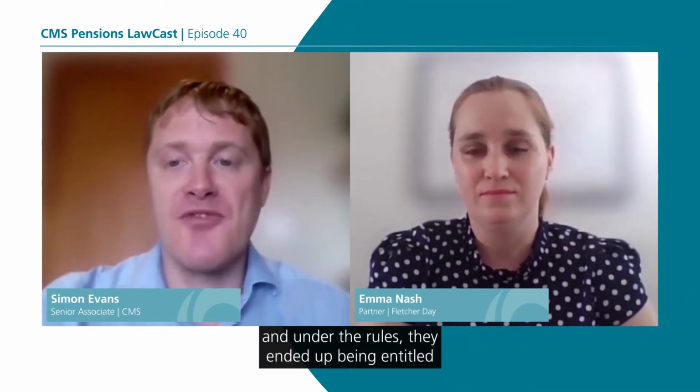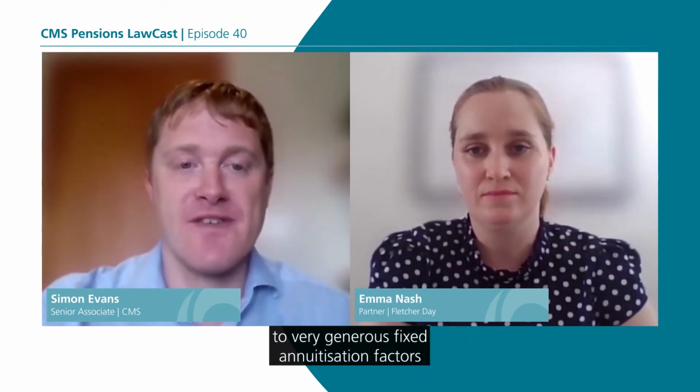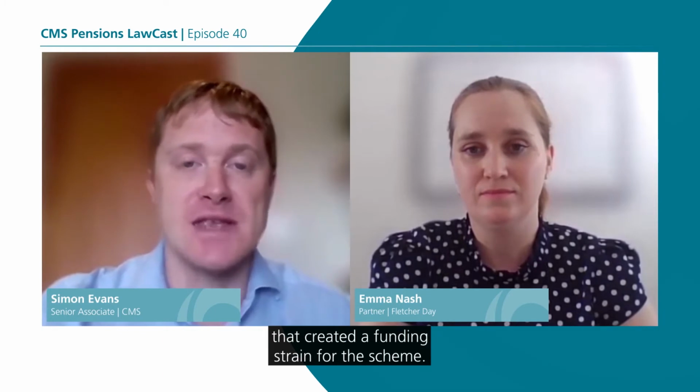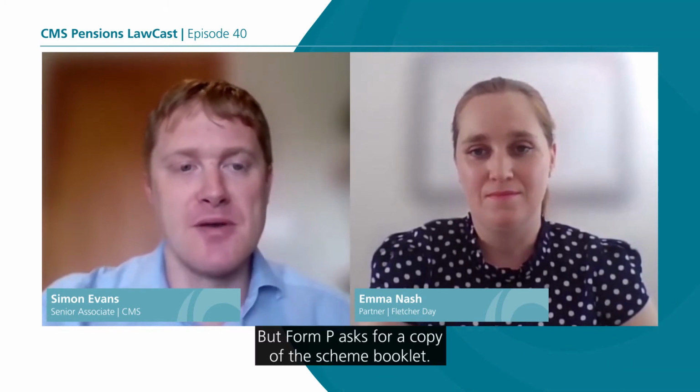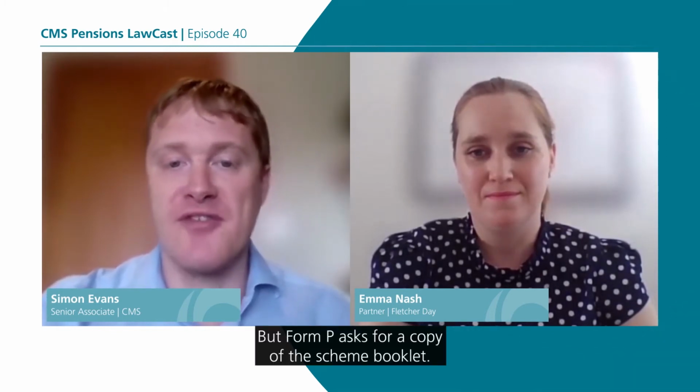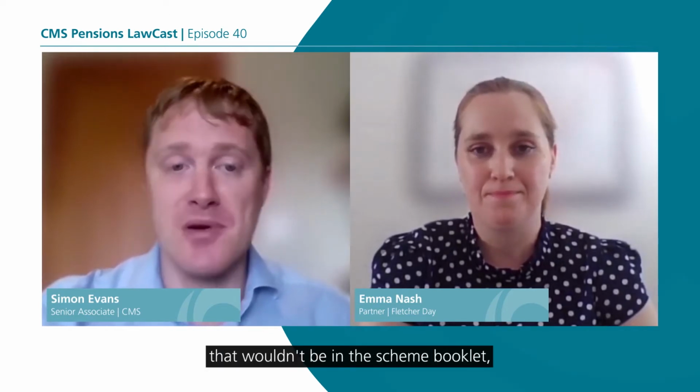And under the rules, they ended up being entitled to very generous fixed annuitisation factors that created a funding strain for the scheme. This issue, of course, has in fact started arising more widely now, given that DB benefits can be transferred separately from DC benefits. But Form P asks for a copy of the scheme booklet. This is the kind of technical issue that wouldn't be in the scheme booklet.